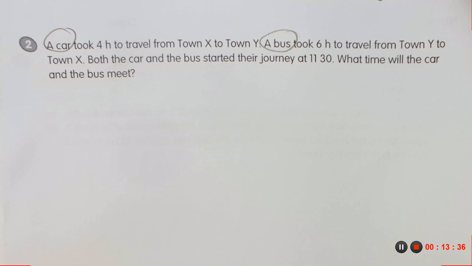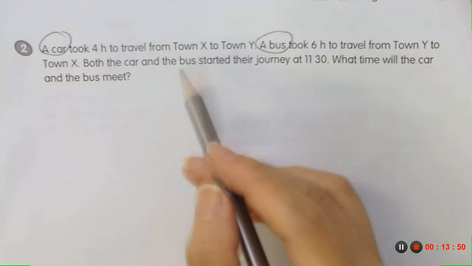Now, in this story, are they moving towards each other, away from each other, or in the same direction? So you have the two towns.